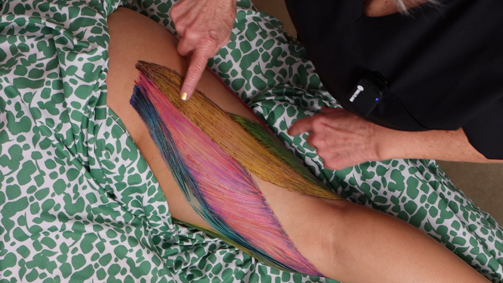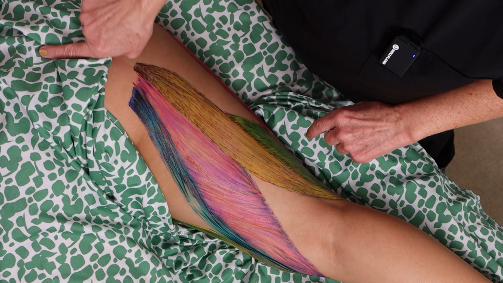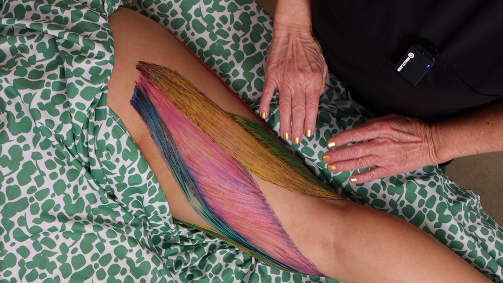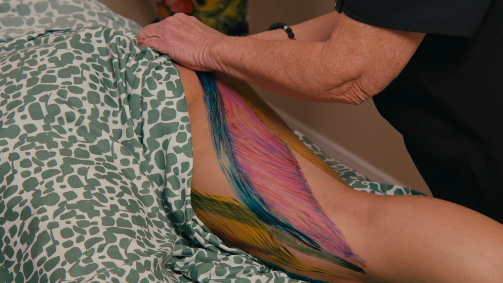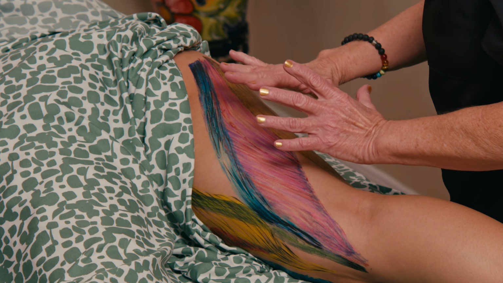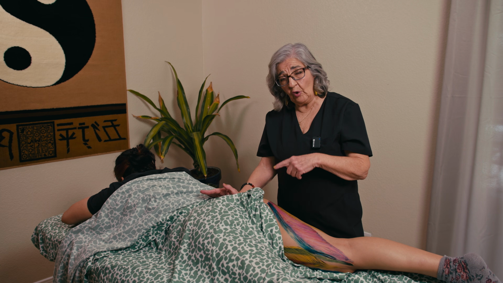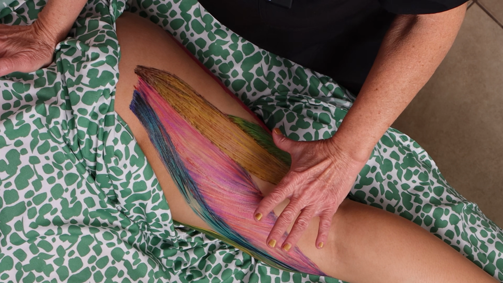The rectus femoris also connects with a tuberous ligament. So if the hamstrings are really tight, they're going to pull on your low back. A lot of times it's tight hamstrings that can cause low back pain. So make sure you check out the hamstrings.